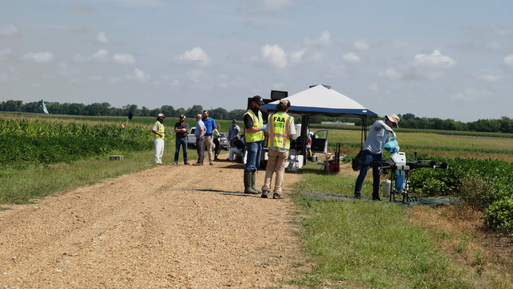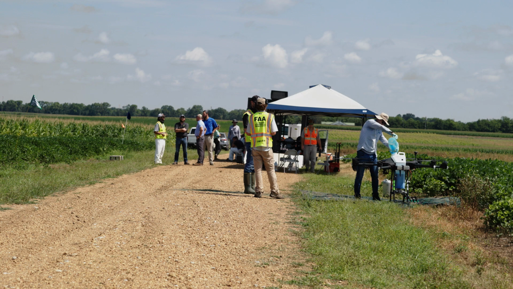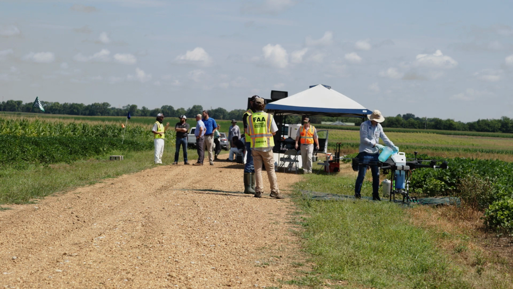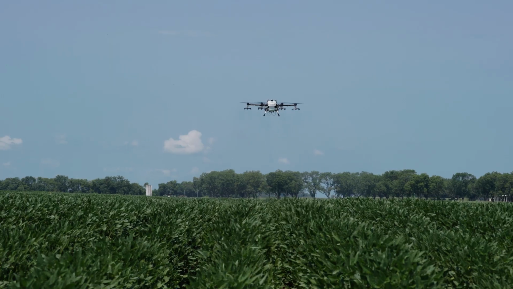But make sure you're also matching that up with the chemical that you're using. If you're using a contact insecticide or contact herbicide, you probably need a little smaller droplet to get the coverage that you need to get control. For the systemics, like a glyphosate product, you can use a larger droplet, mitigate your drift while still getting good efficacy. So make sure you read the label, see what droplet spectrum it requires, and then choose the right nozzle for that application. That's it for now.